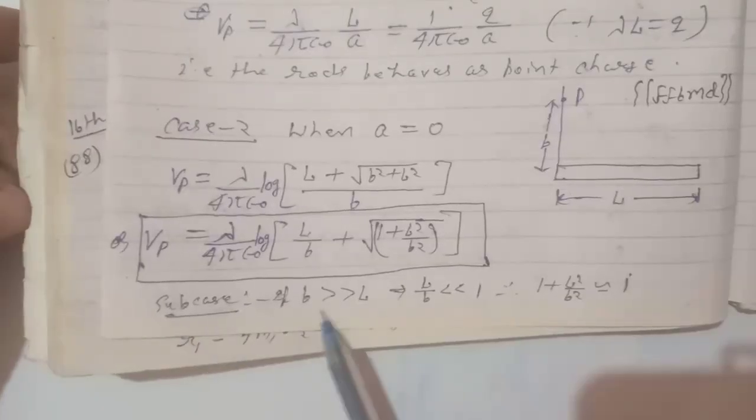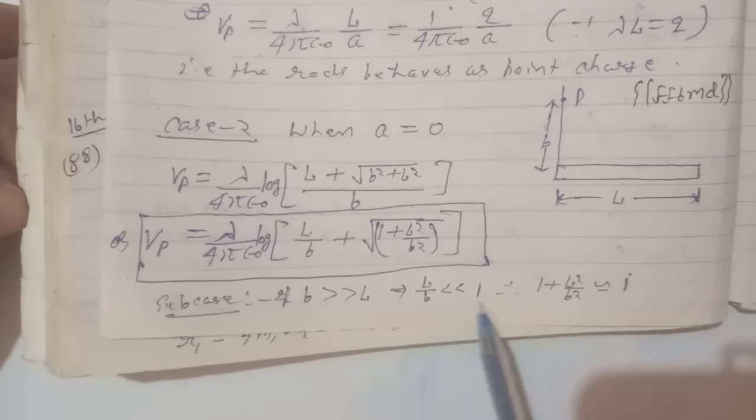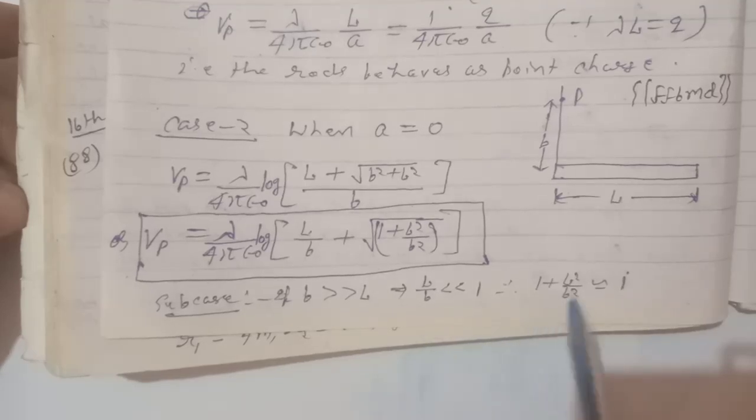Hence Vp will be, so in the sub case if b is very much greater than L, then L by b will be very much less than 1, and hence 1 plus L square by b square is equivalent to 1.